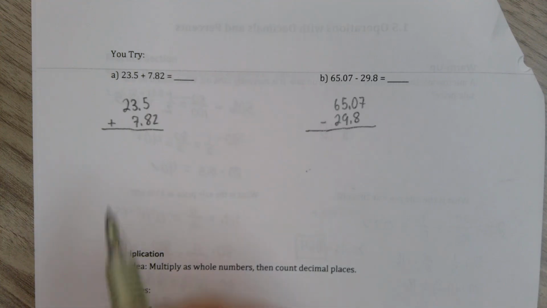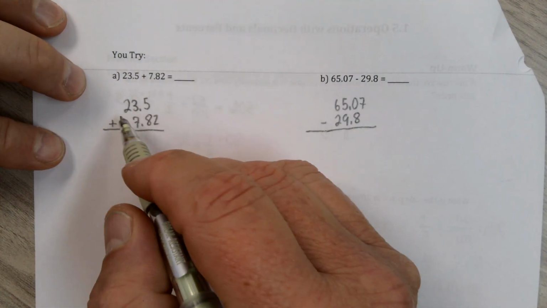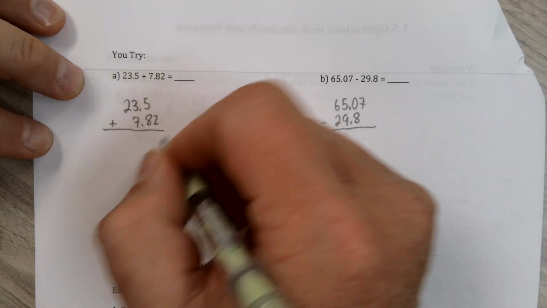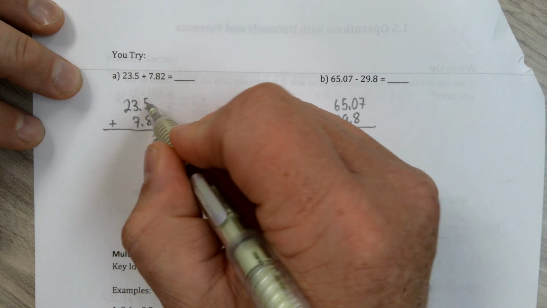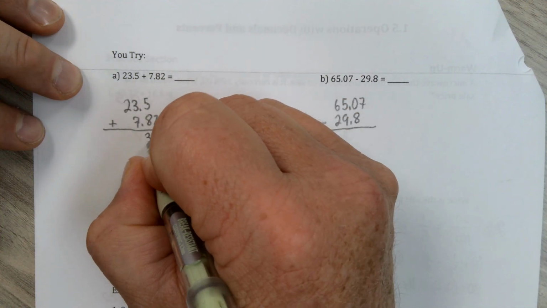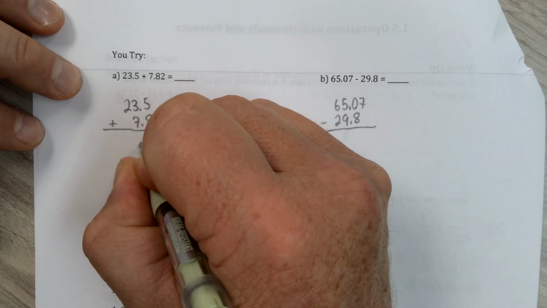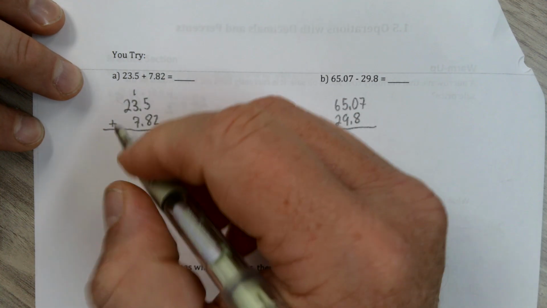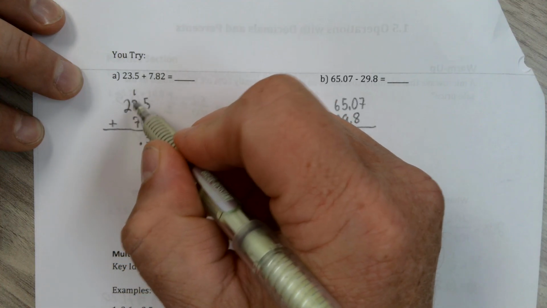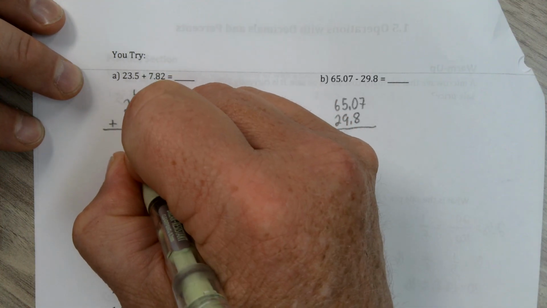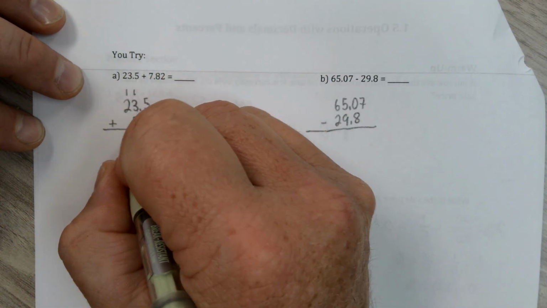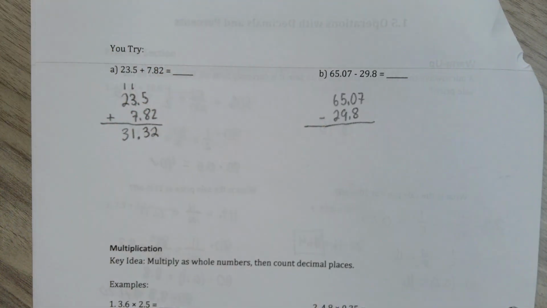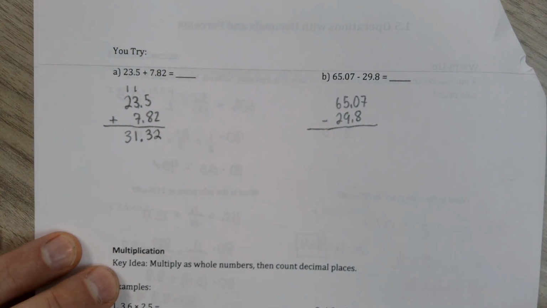I'm going to go and do this process of doing this by hand. We'll start with the adding. There's nothing to add here to the 2, so this just becomes a 2. 8 plus 5 is 13, so we'll put the 3 down, and then the 1 will carry to the next column. 7 plus 3 is 10, plus 1 more is 11, so we'll put our 1 down, carry the 1 to the next column, and then 2 plus 1 is 3. So this should be 3132 as our answer.